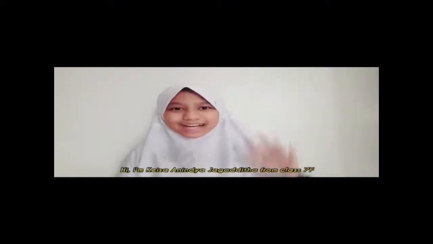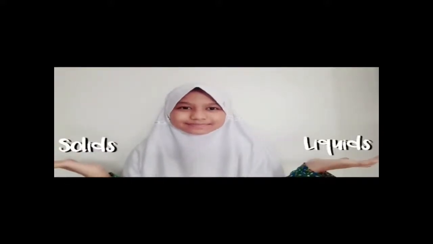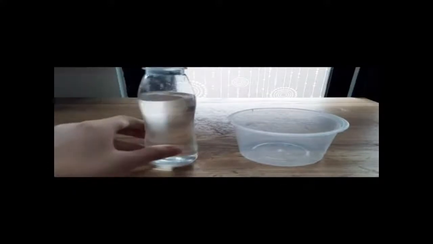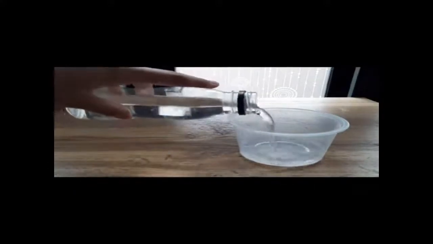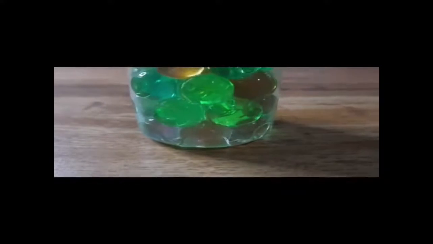Hi, I'm Kesa Anindya Jagadita from class 7F, and today I will be doing a science experiment that is related to solids and liquids. A liquid is something that does not have a definite shape or size. I will be using water as an example. If you pour a liquid from a plastic bottle into a container, the liquid will change its shape accordingly to fit the container. Meanwhile, a solid is the exact opposite of a liquid, meaning that it has a definite shape and size.